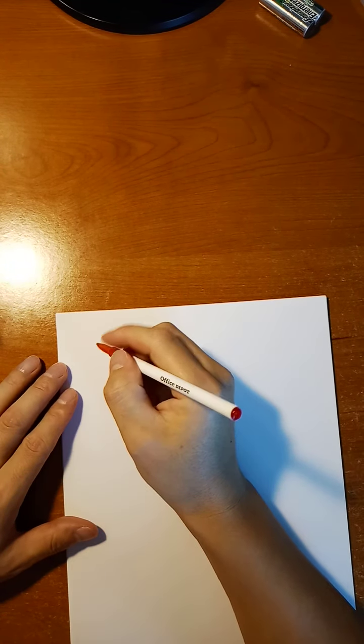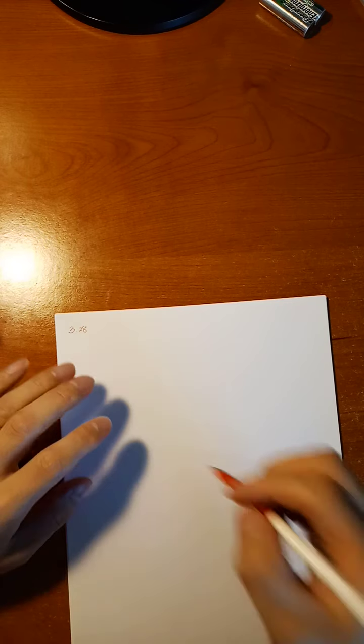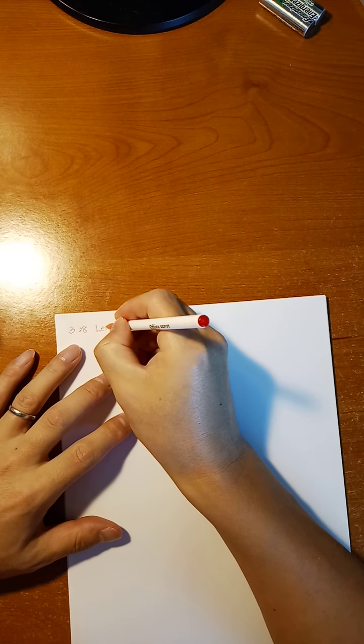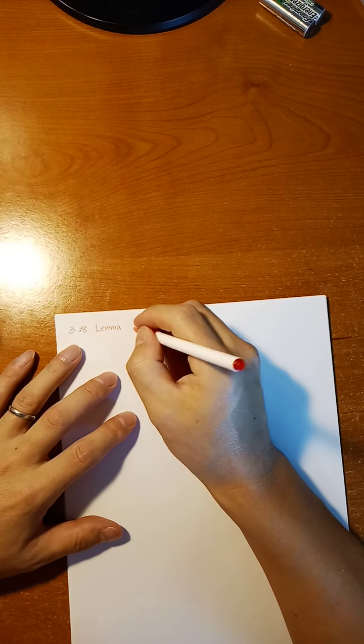Okay, now let's talk about the other property of continuous functions. Lemma 3.28. Start from a lemma: the sign preserving property.